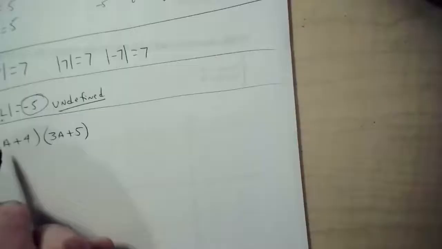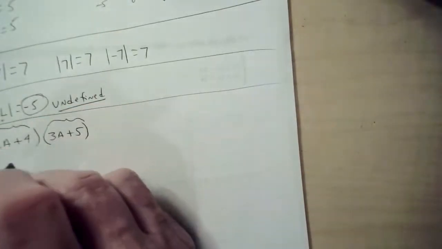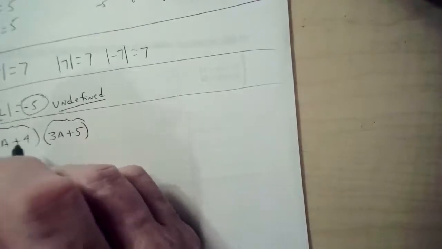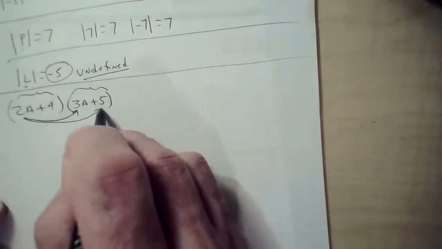Okay, what we're going to do here is, the parentheses makes this one number and this one number. There's two numbers in there, but the parentheses makes it one number. So what we're going to do is, can y'all see my paper okay? First, we're going to take the 2a and multiply it times everything over here.